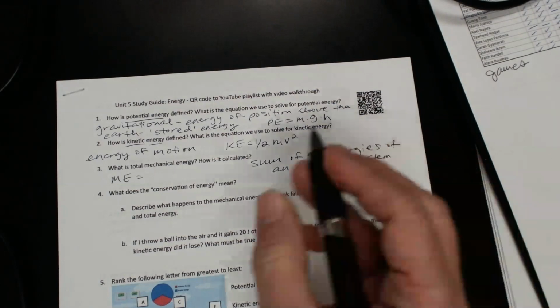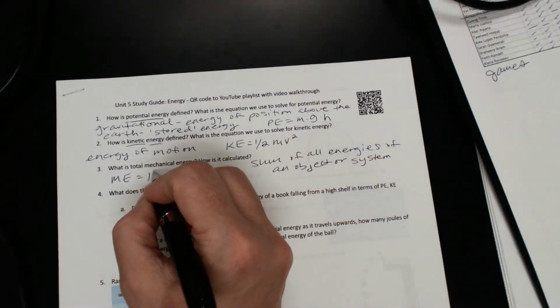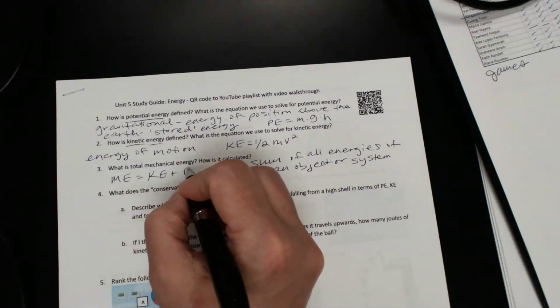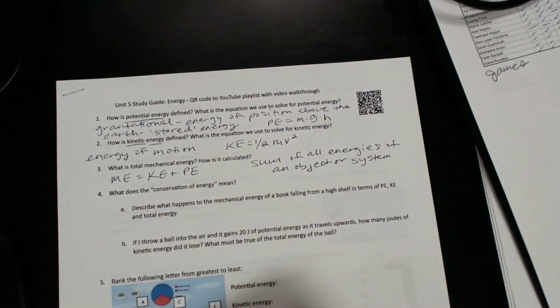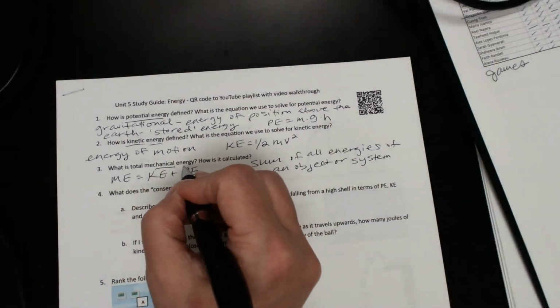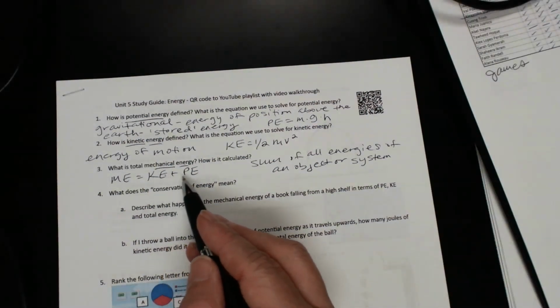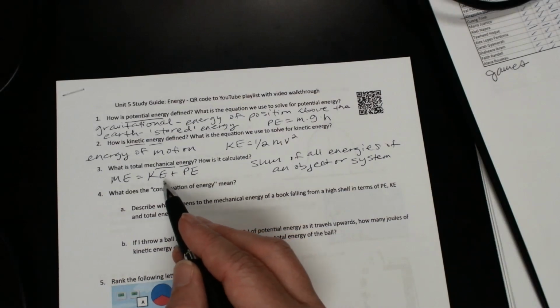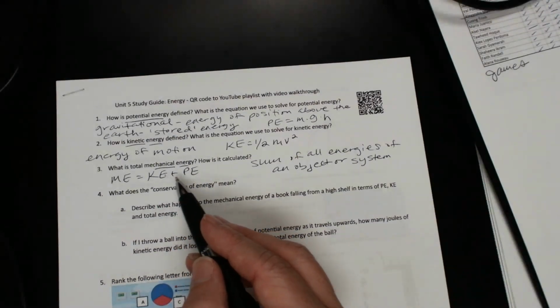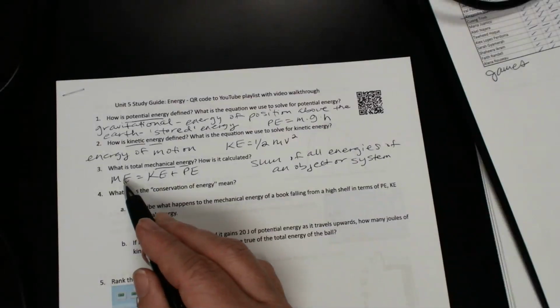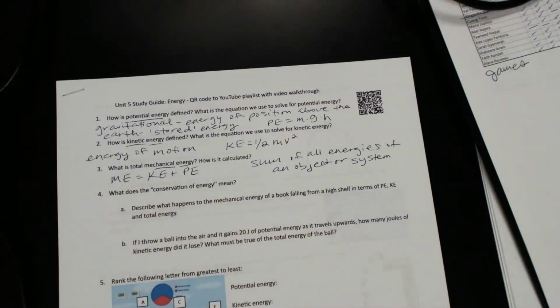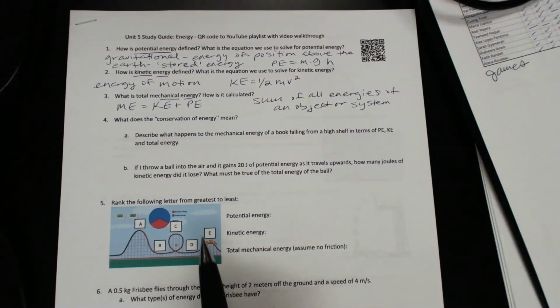And mechanical energy is the sum of kinetic plus potential. Mechanical is our energy that's conserved. So that total is always going to stay the same. These two will change depending on your scenario, your height, your motion. This total always stays the same. Okay, so that leads us into our next question.